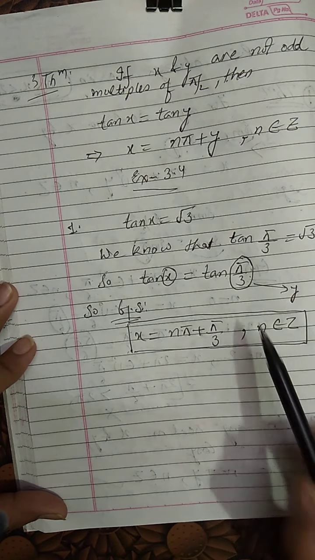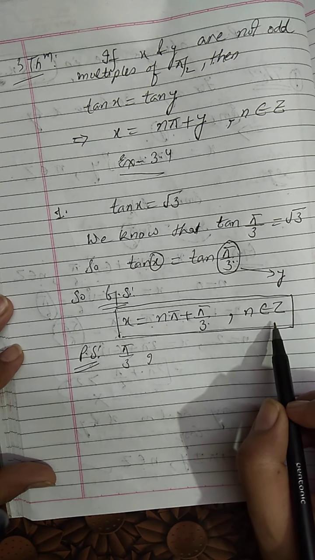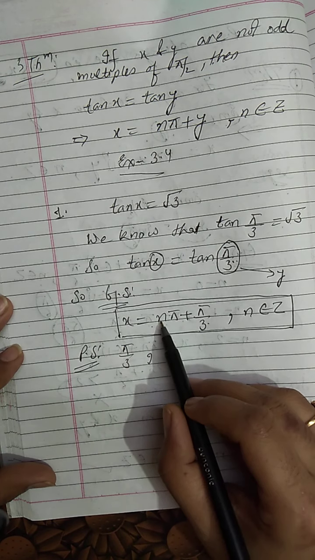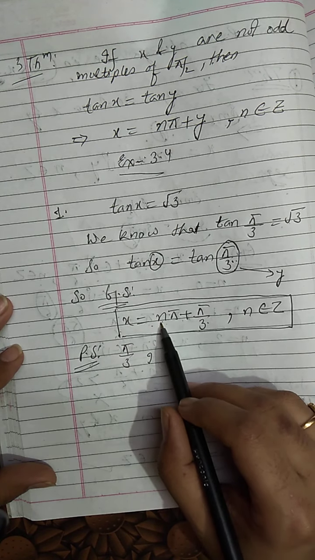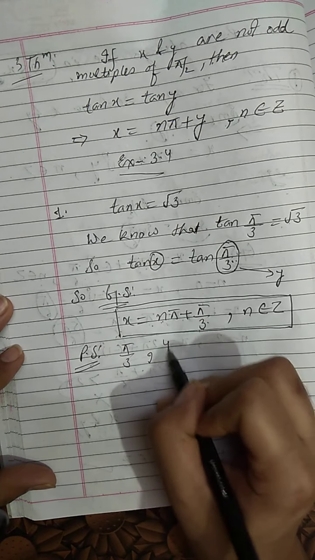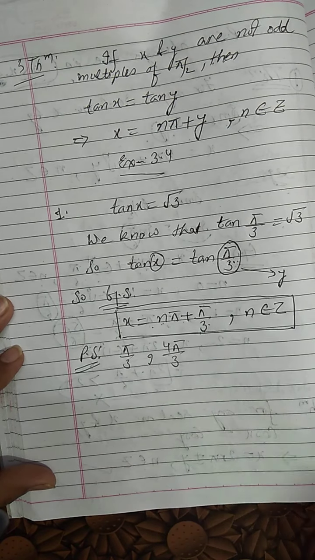The other principal solutions you can calculate by putting different values of n. Pi by 3 comes when n is 0, and when I put n equals 1, pi plus pi by 3 will be 4 pi by 3.